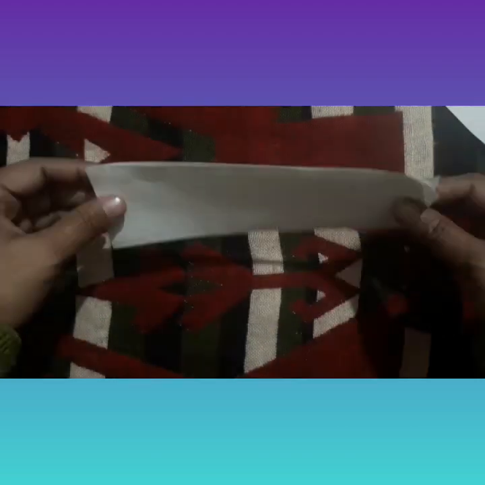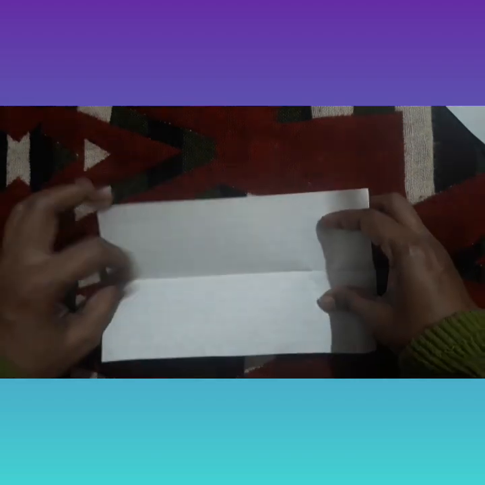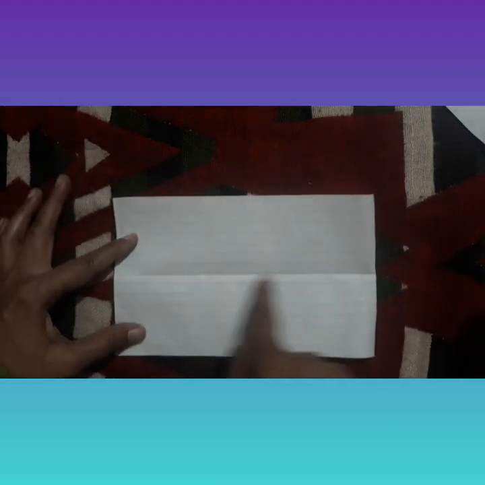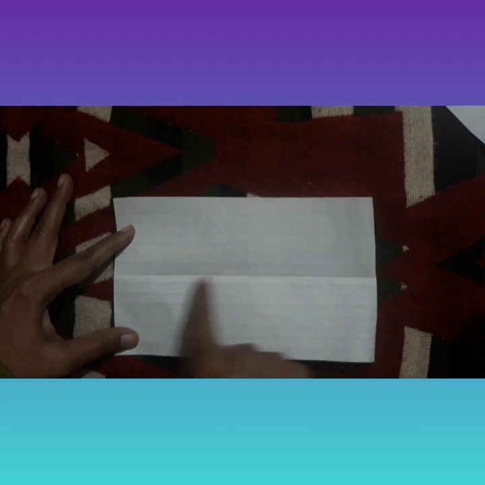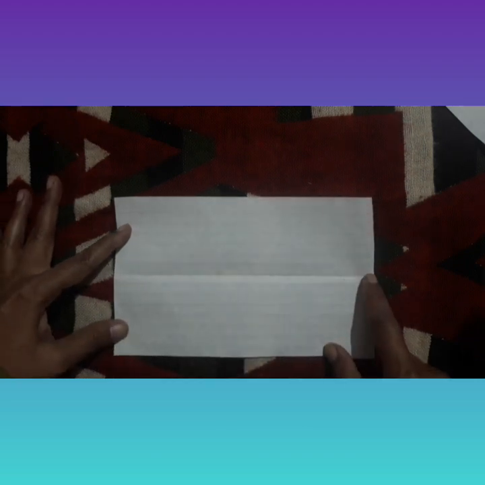Yes. So we say that they are symmetrical along the line of axis. Which is the line of axis? Do you see this crease made here? The line that is made here? This is called the axis of symmetry or the line of symmetry.